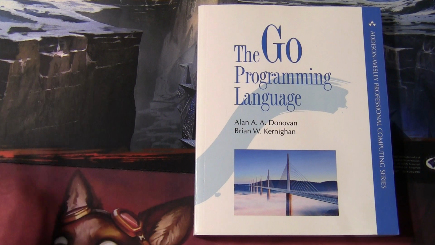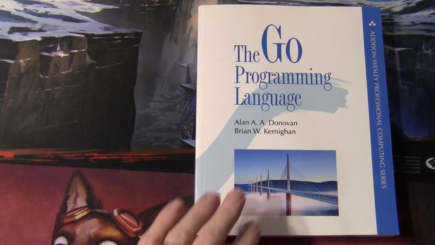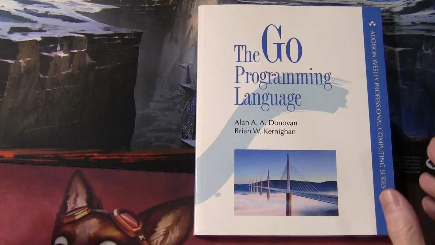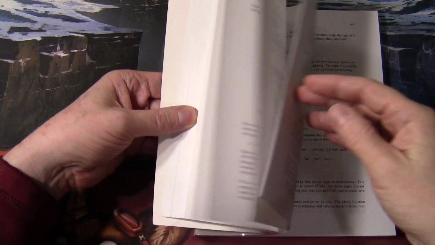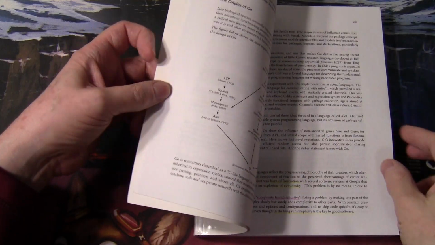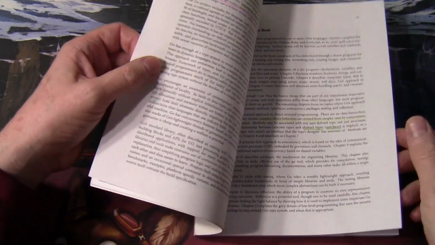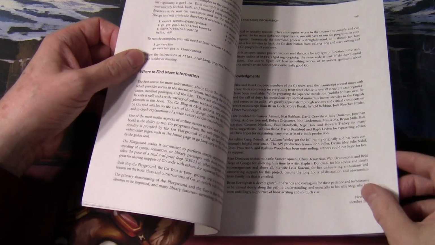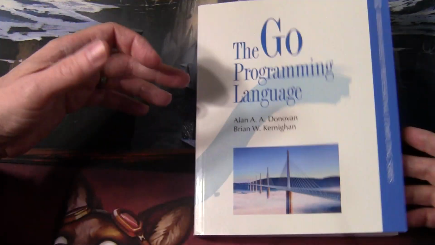So I thought I'd share another book that I'm adding to my programming books library, and this is the Go programming language. This is actually a second-hand copy. Got it very reasonable. It's in pretty good condition physically. The first chapter I did notice does have some underlining in it, some markings, but in some ways that adds a little bit to the charm.